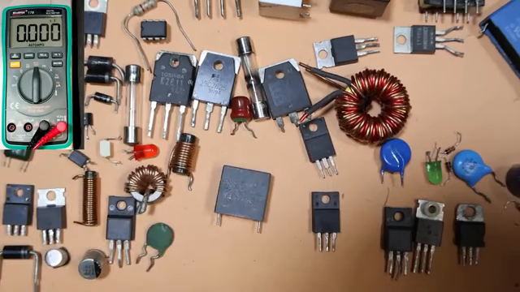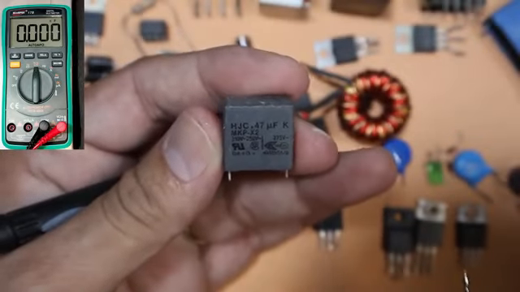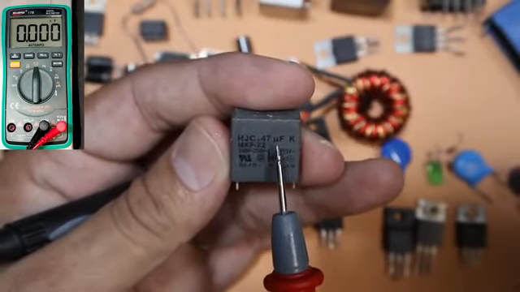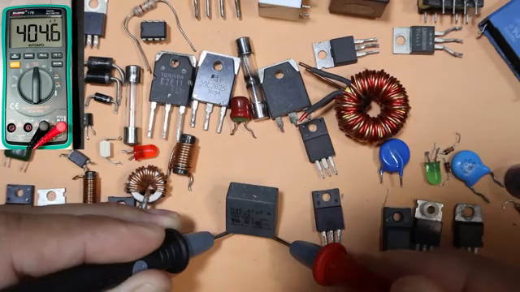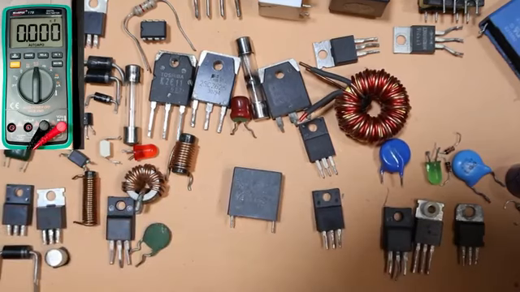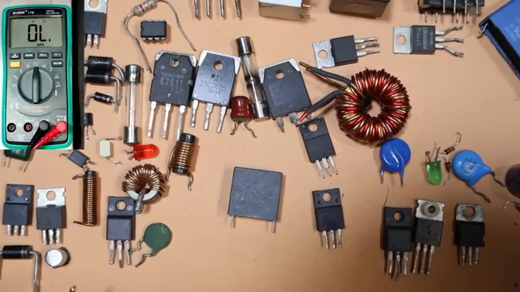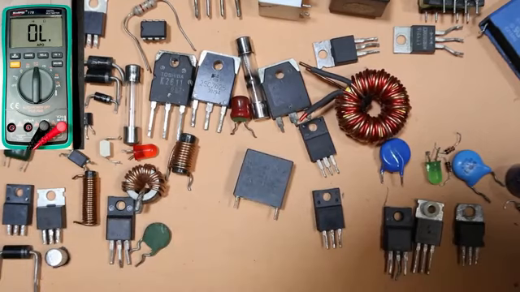What about these protection capacitors? As you can see here, we find it in the input. Here we have 0.47 microfarad. Let's check it. Do you see? We have 404 nanofarad, which means 0.4 microfarad. So this is good capacitor, and as I told you, you can just use the continuity mode for beginners and check. If there is no continuity like this, means the capacitor is good.